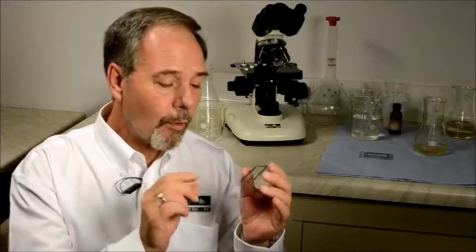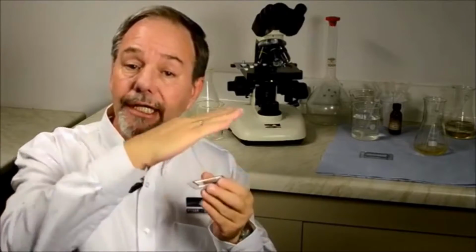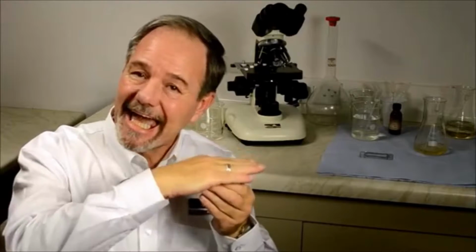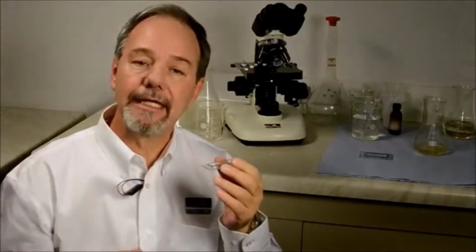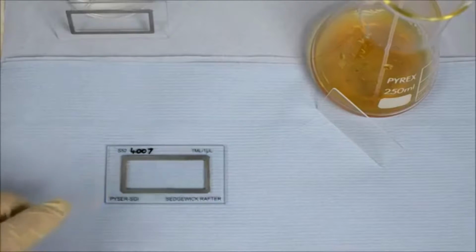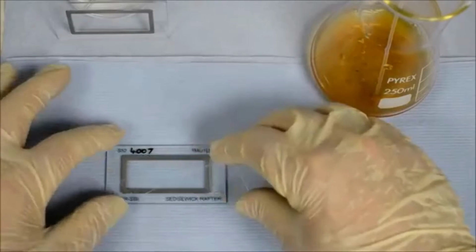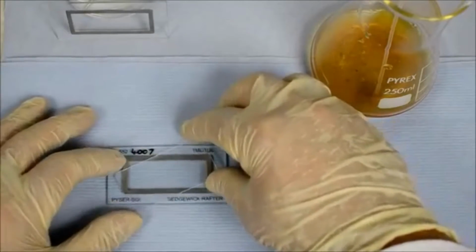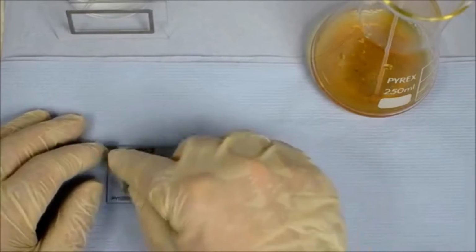Now, the Sedgewick Rafter chamber will enclose 1 milliliter of water trapped within the cell frame beneath the cover glass. It can be difficult to fill without trapping bubbles, but I'll show you a technique or method of filling. Now, the cell can be used with either living or preserved material. To fill the cell, first we must place our cover glass over the chamber on its border here at an angle. Now that's a gap at both sides, you'll notice.